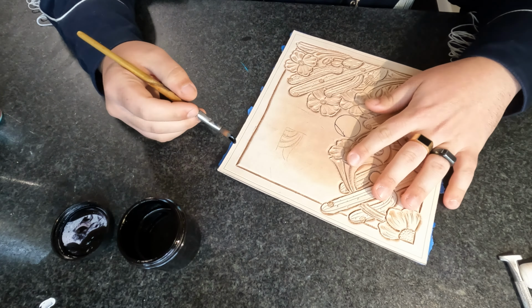We're gonna start out with this turquoise aqua color and start painting these cactus.